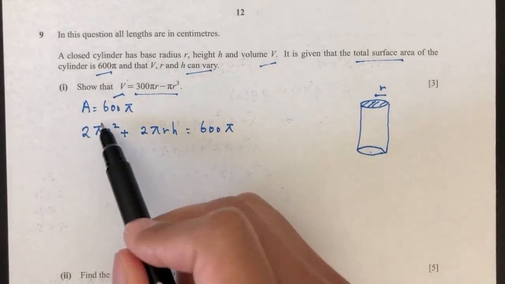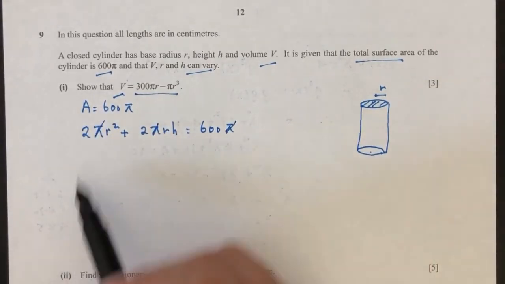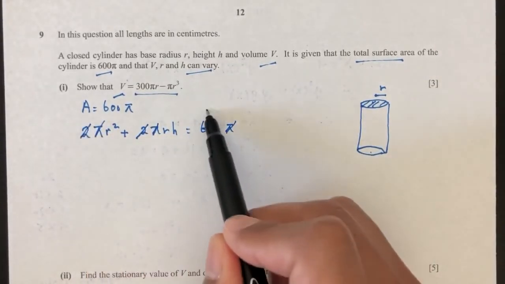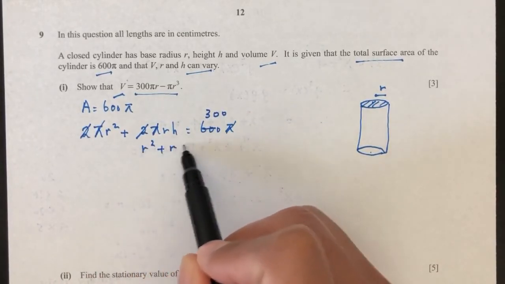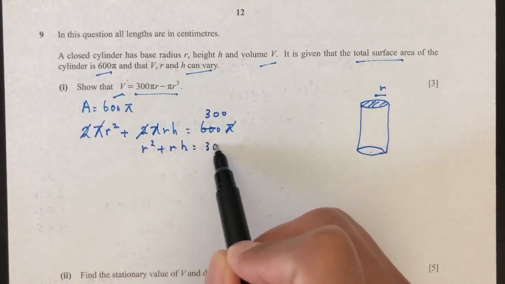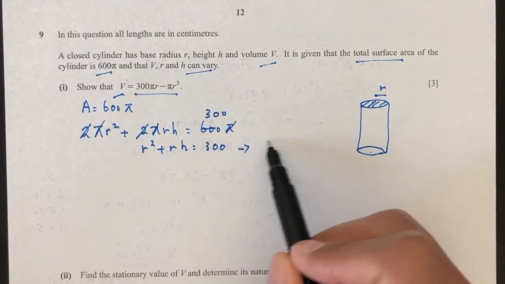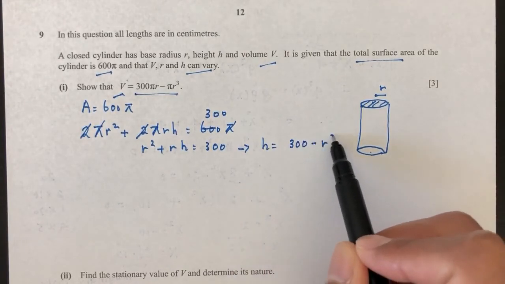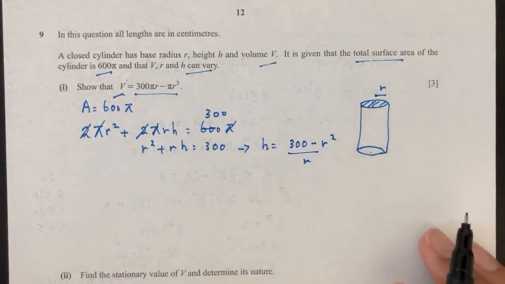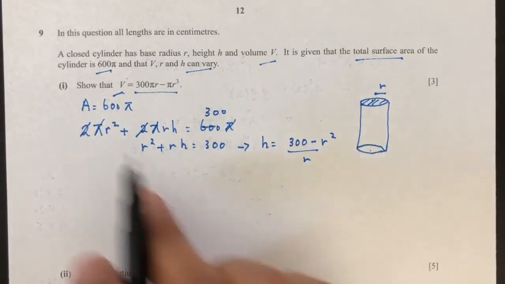So we can simplify. Pi goes away, divide by 2, that will be 300. So we have r square plus r h equal to 300. So from this we have h equal to (300 minus r square) over r. So let's keep this for now and find the volume.